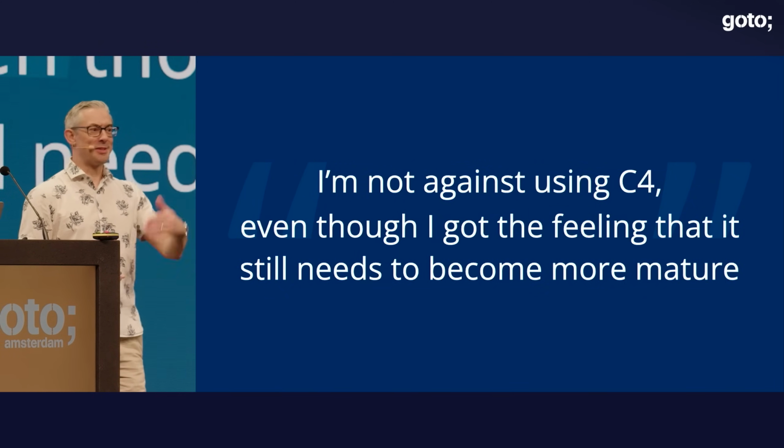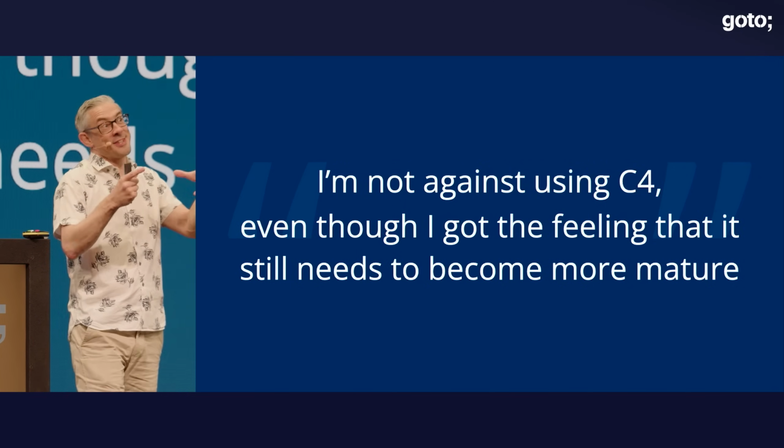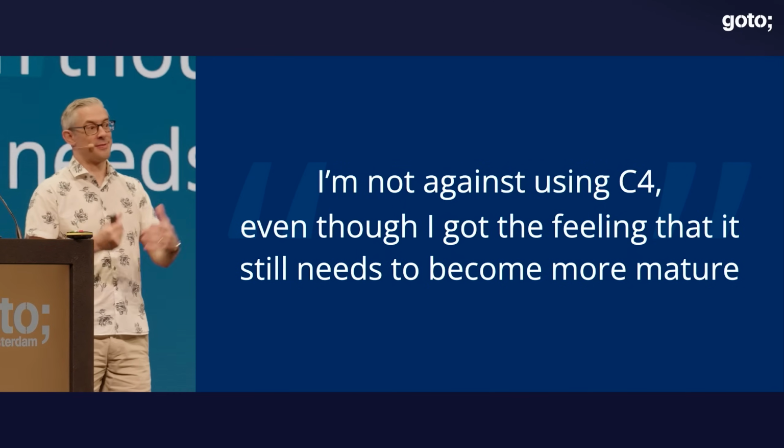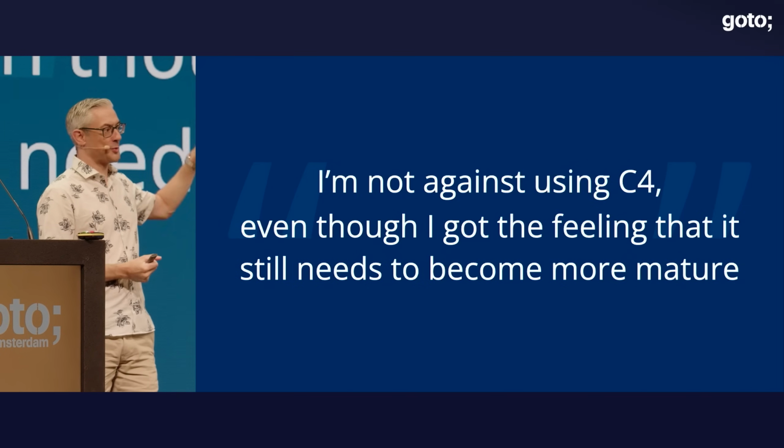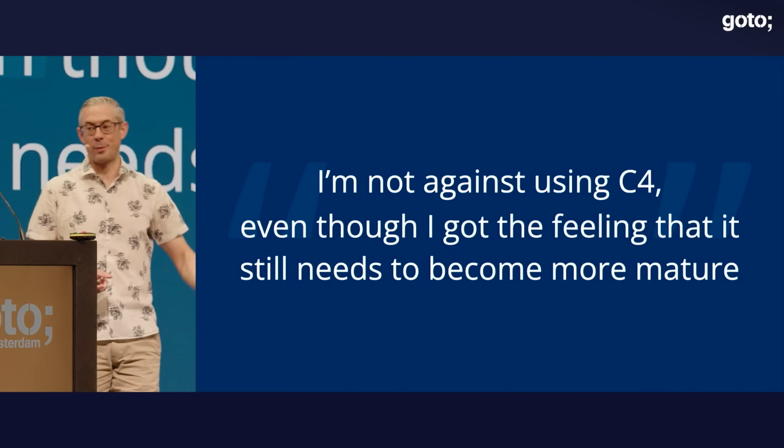No, it's literally not changed since about 2007. So the only big addition to C4 was the addition of deployment views, deployment diagrams. But the actual core concepts of the C4 model and approach are basically the same as they were all those years ago.